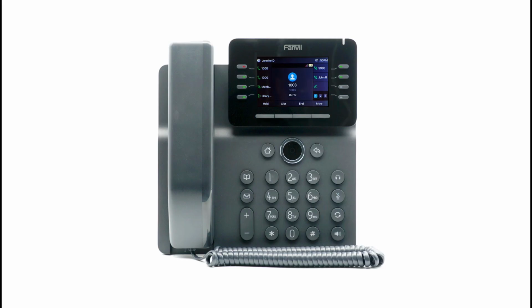While on a call, you can simply press the second line key to automatically place the current call on hold, and provide a dial tone to dial a new number.